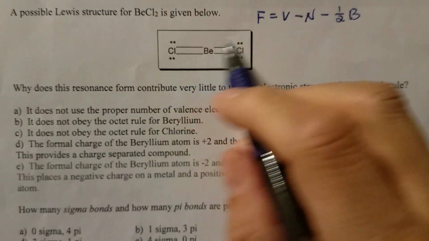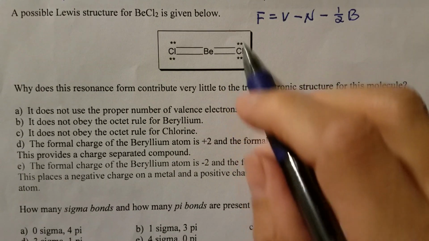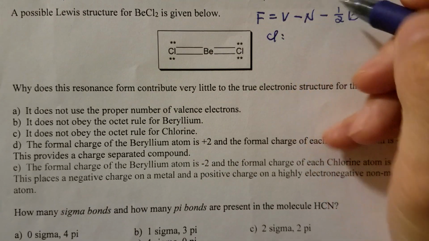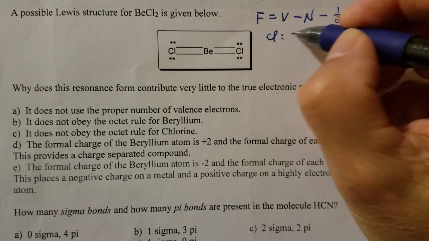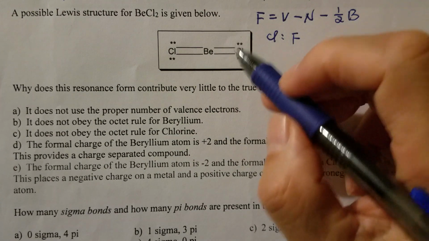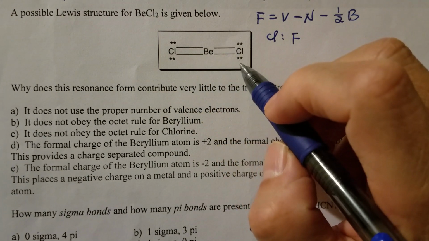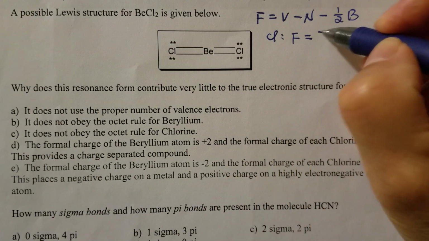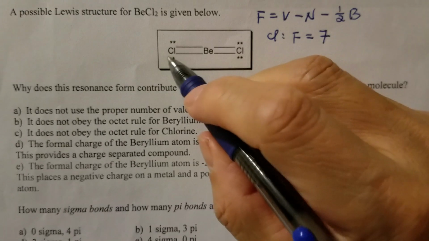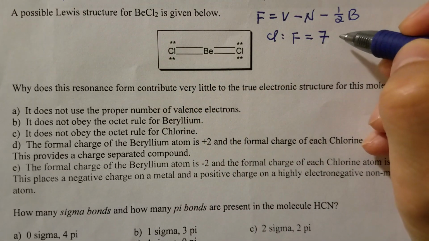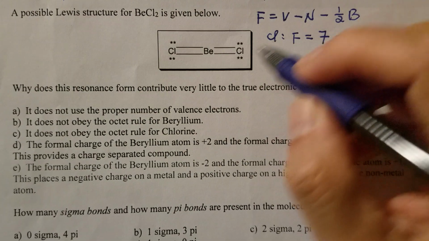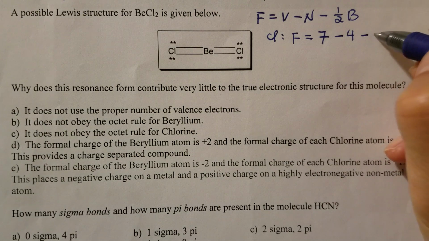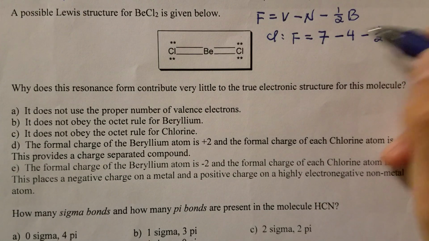Both chlorines have the same number of electrons, so exactly the same, we just need to calculate for one of them. The formal charge for either of these two chlorines is the number of valence electrons, 7, because that's a group 7A element, subtracted by non-bonding electrons, that's 4, subtracted by 1/2 of the bonding electrons.